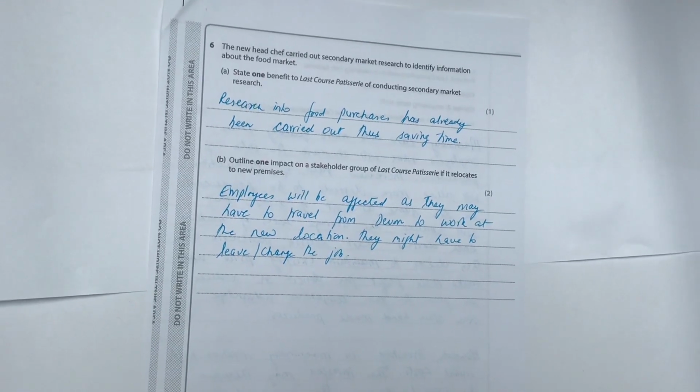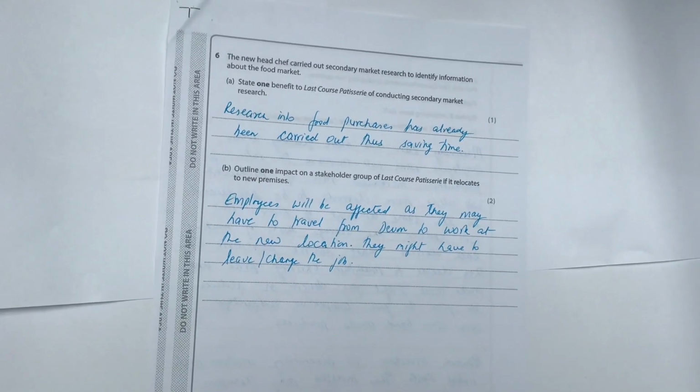The new head chef carried out secondary market research to identify information about the food market. State one benefit to Last Course Patisserie of conducting secondary market research. Research into food purchases has already been carried out, thus saving time.